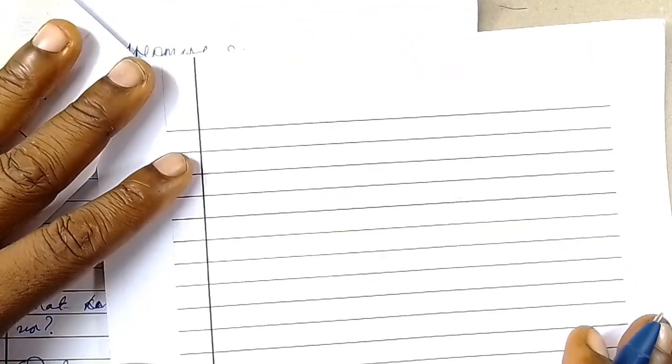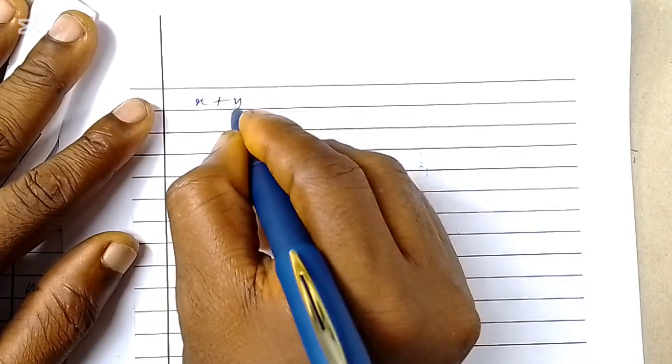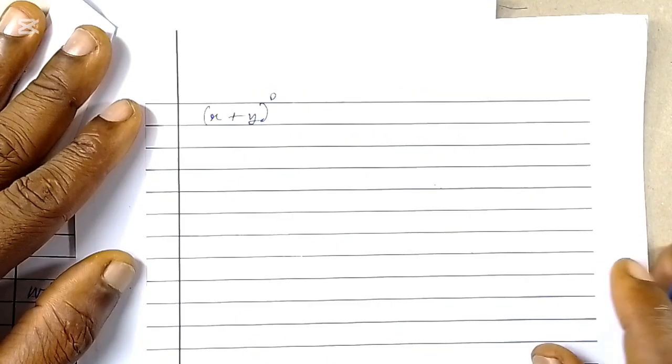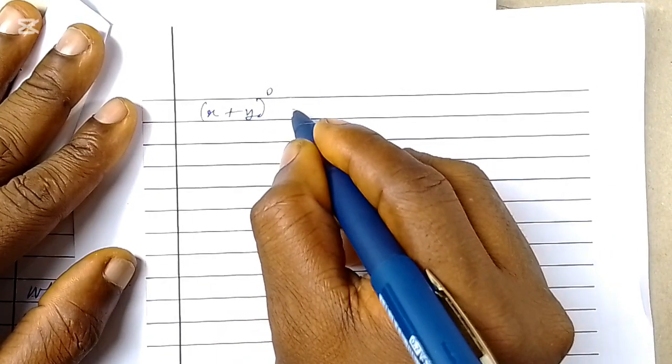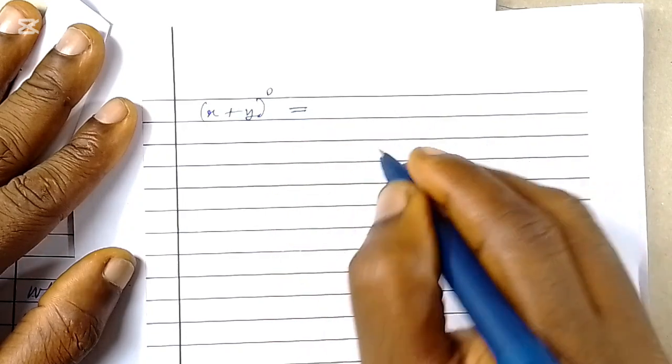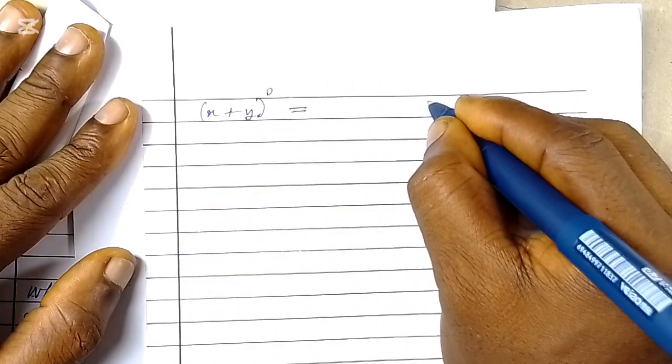So now let's go back to a basic thing. Let's assume we have x plus y all raised to the power of 0. We were told that anything raised to the power 0 in indices gives 1.